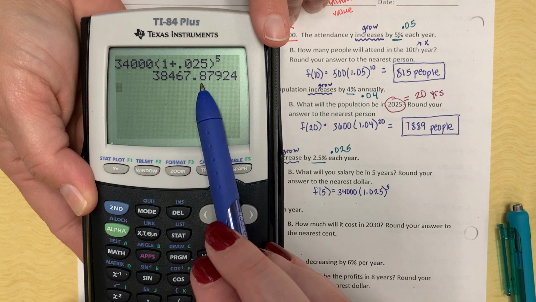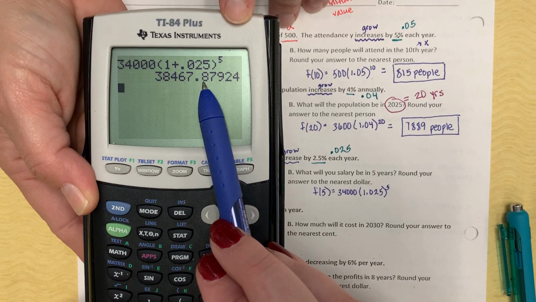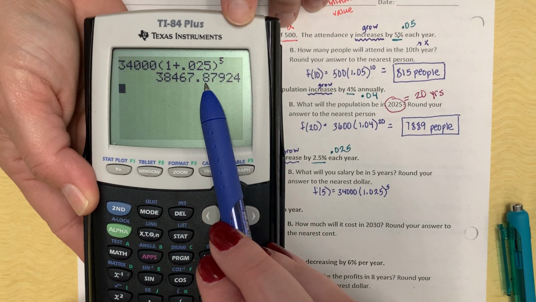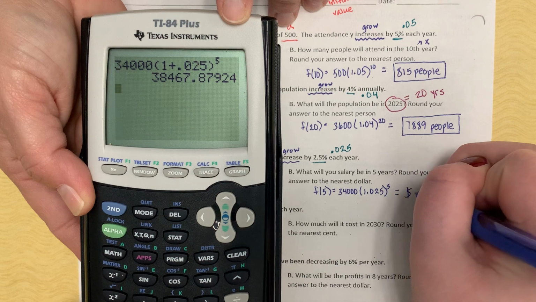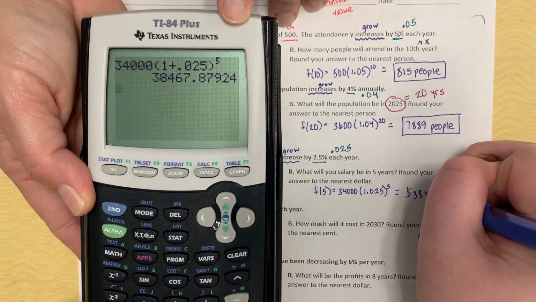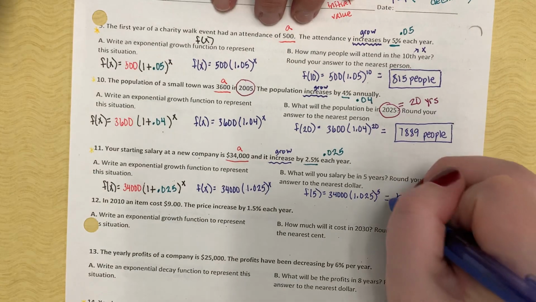So I'm going to look at its decimal. If it's 4 or less, we let it rest. If it's 5 or more, we add 1 more. Well, 8 is definitely 5 or more, so I'm going to add 1 more. So that's going to be $38,468, rounded to the nearest dollar.